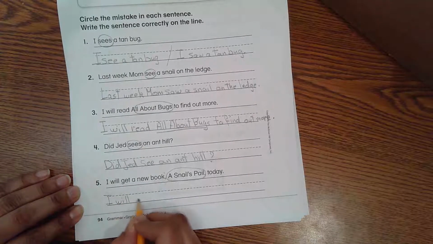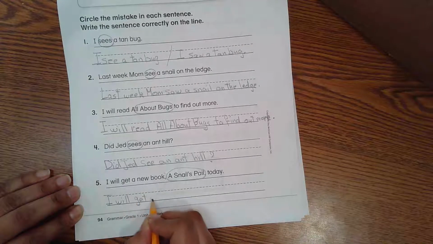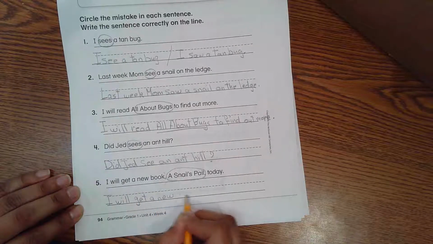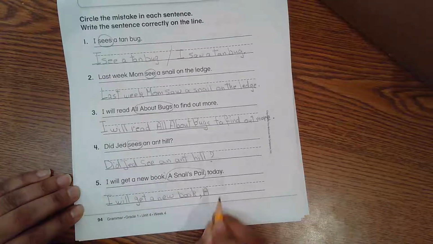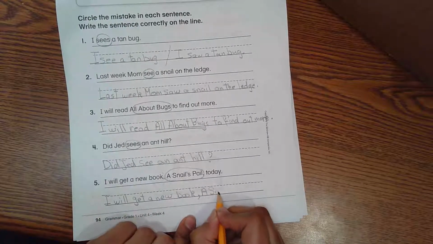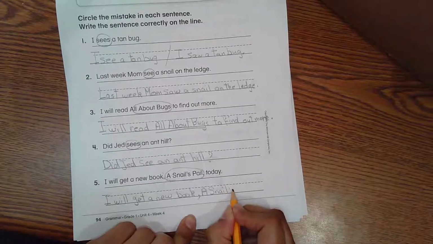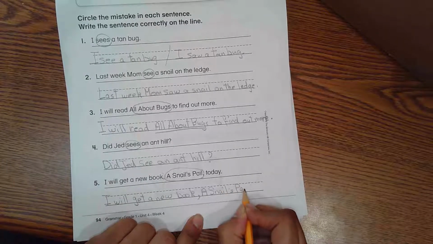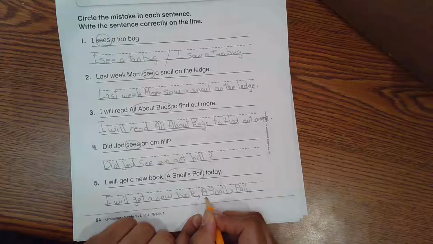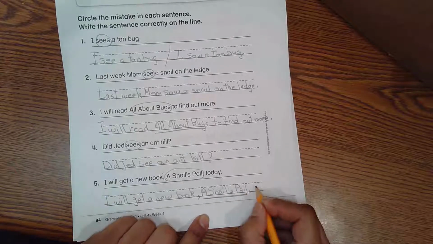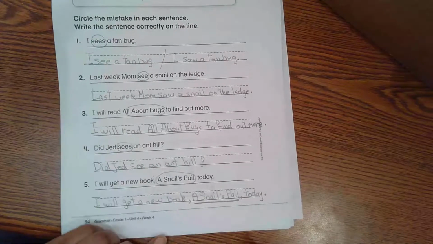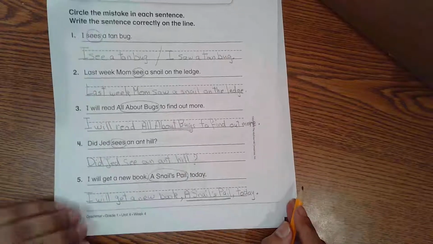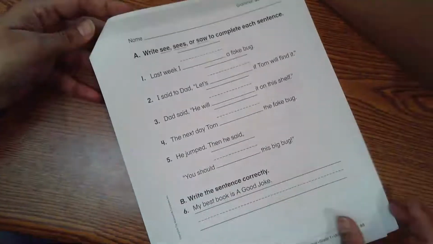I will get, every word starts with a capital letter because it's important. Underline before you forget, and then continue the sentence and put your ending today. Very good. Okay, we have one more page, page 95.